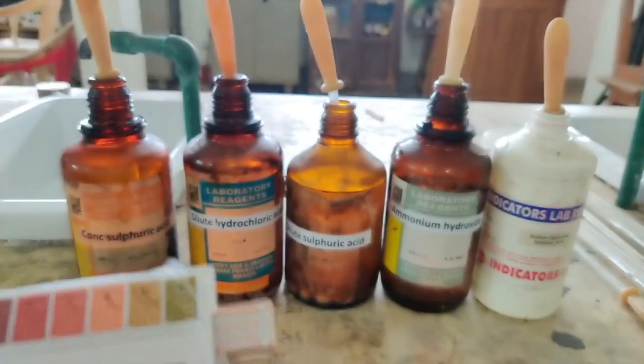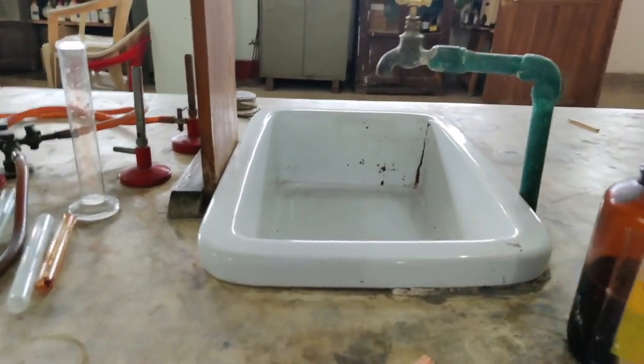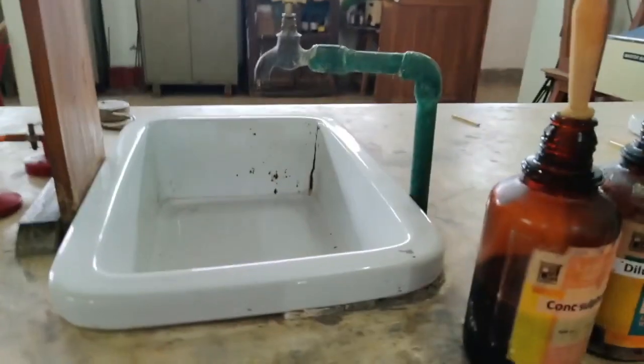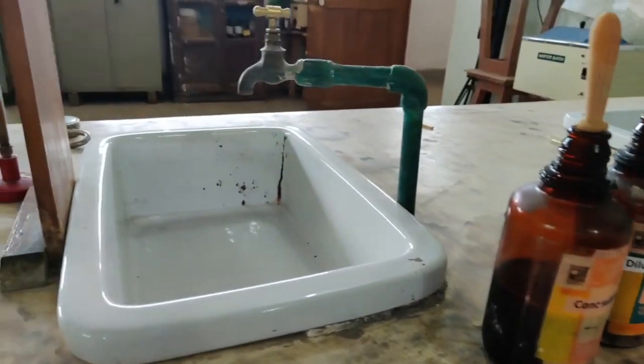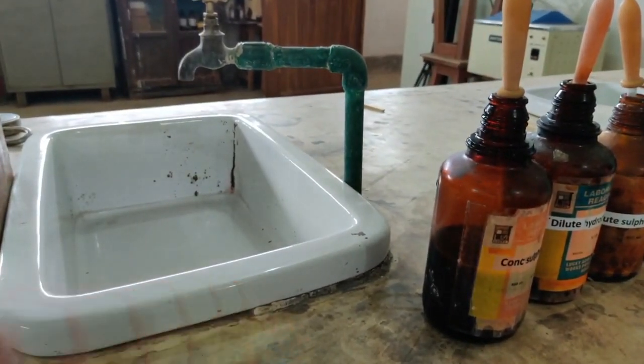Now what I am going to do is test with this strip. So let me go to the basin. I think it will be easy for me to show you. At this basin I am going to use these solutions, and in fact I will show you the solutions also. Since I have 5 solutions, let me take 5 strips.